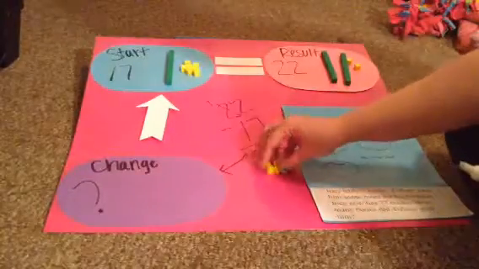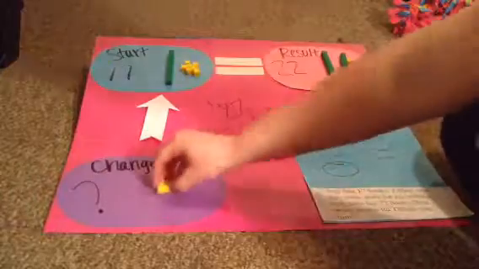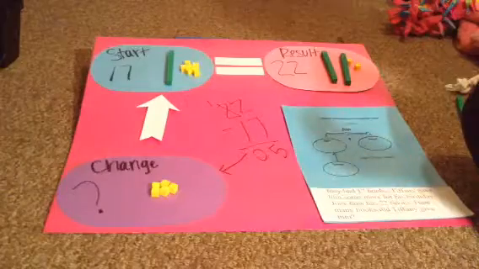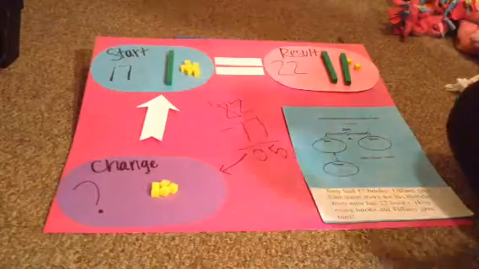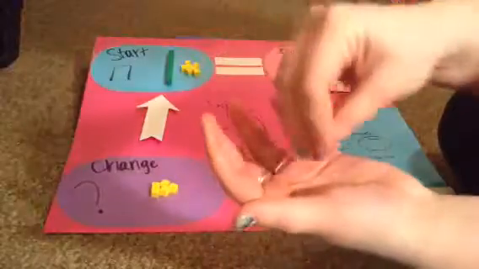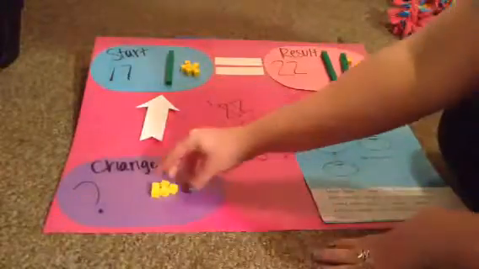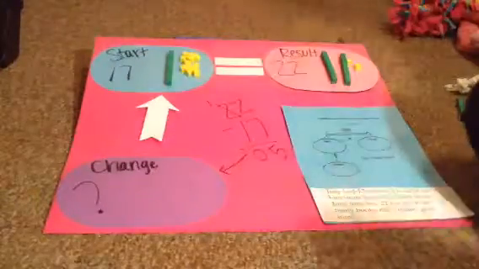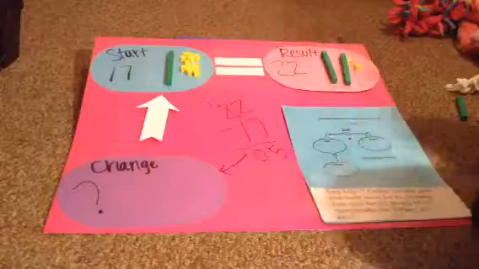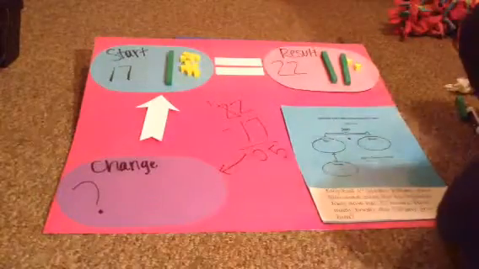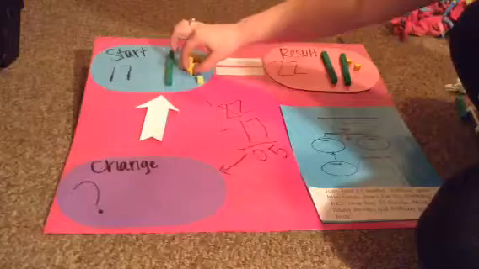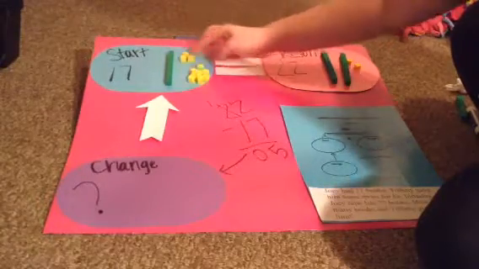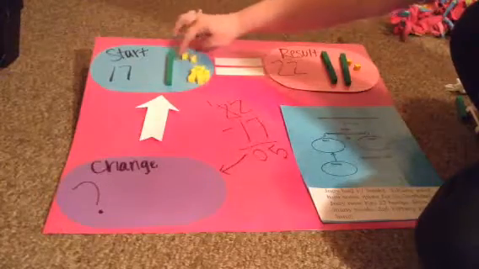So we're going to take our blocks, our units, and put them over here in our change bubble. Now what we need to do, because remember I said when we use the join model that we're going to take the change and physically put it into our start amount. So that's what we're going to do now. We're going to take these and move them up into our start amount. So now we have a lot of units over here. Let's count how many we have. 1, 2, 3, 4, 5, 6, 7, 8, 9, 10. Then we have 11, 12.